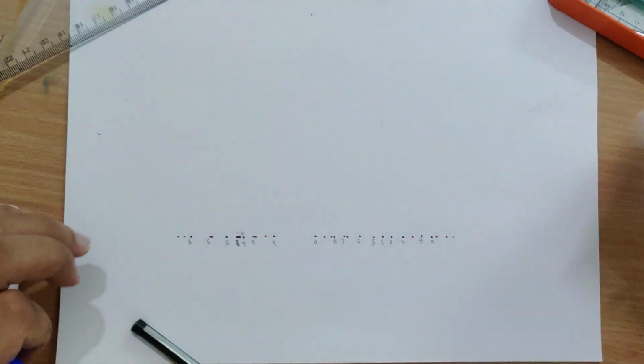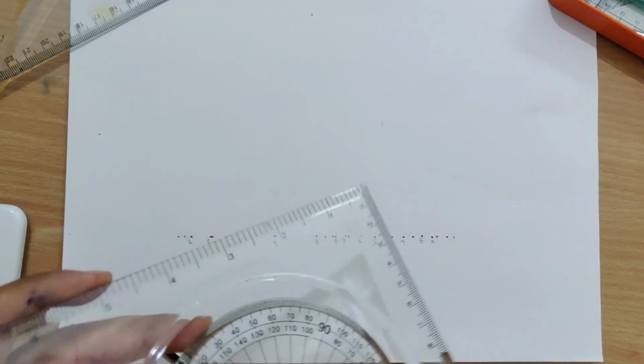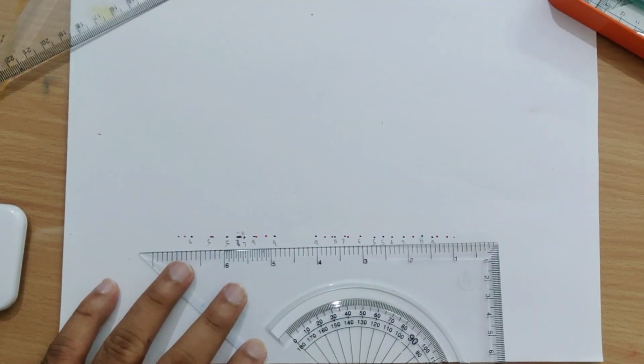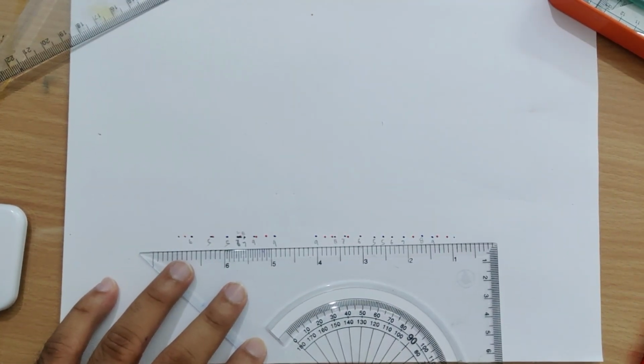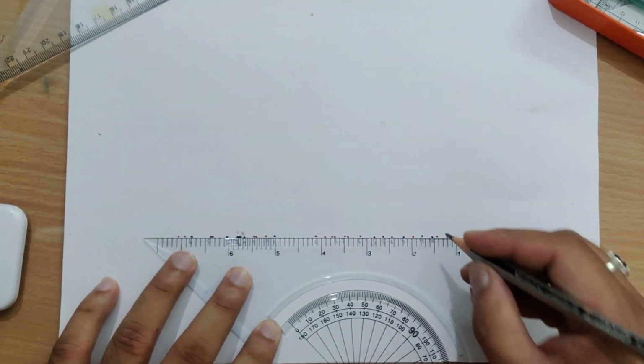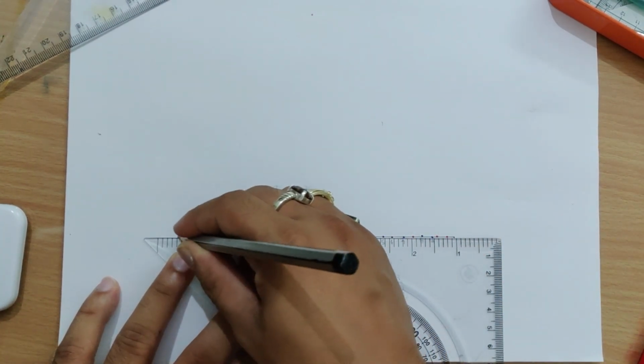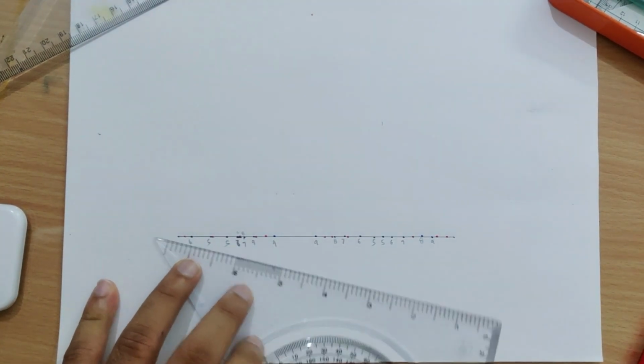Now we can draw the baseline by joining points X and Y. So this is our baseline.